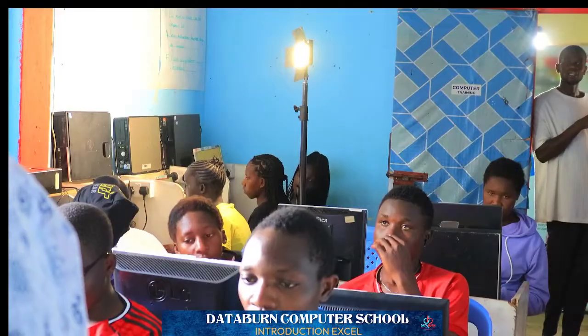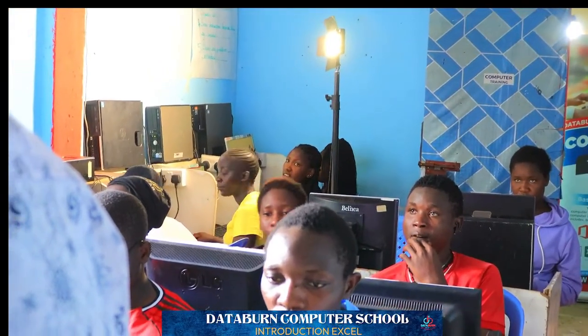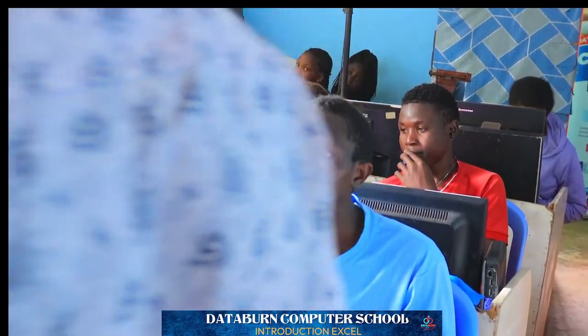Highlight everything. To highlight means you select, you just hold and drag. So you hold from here, you drag up to this point. You come here to borders. Kuna border, click the drop down arrow after border. Then you click all borders, that one. So I want your work to appear that way.